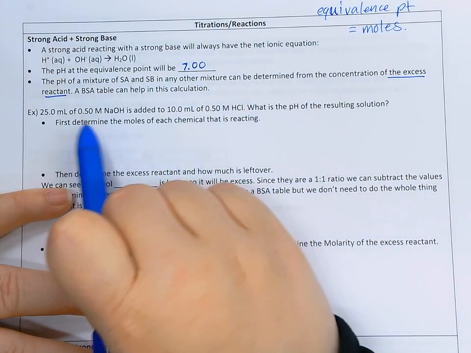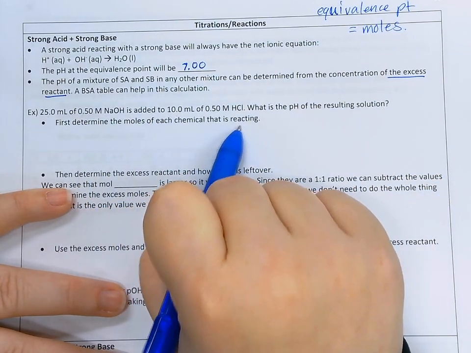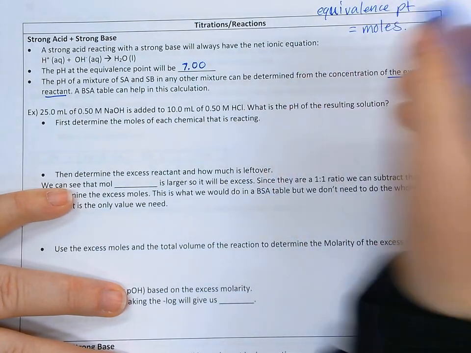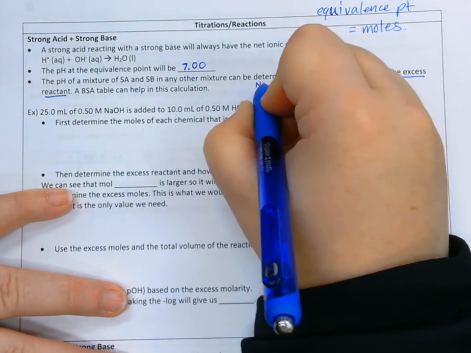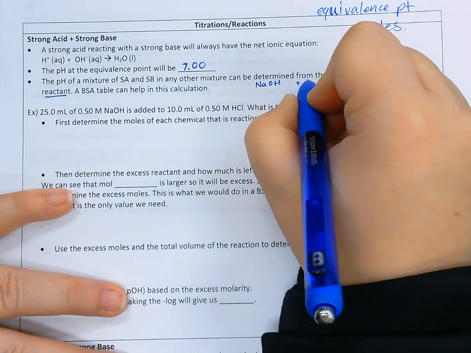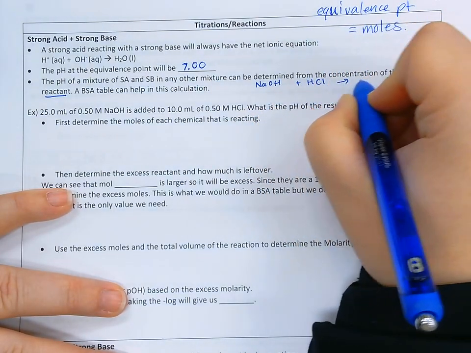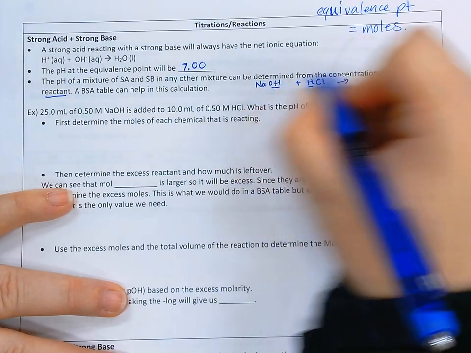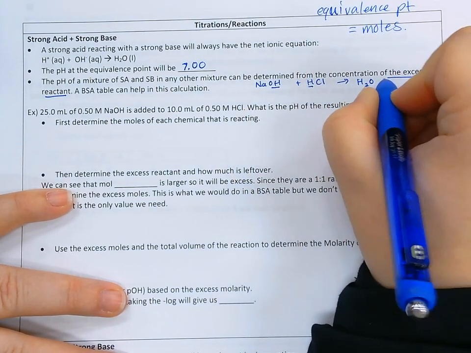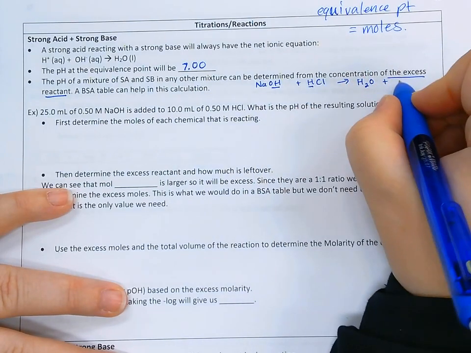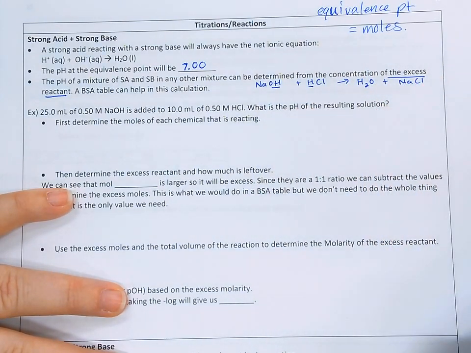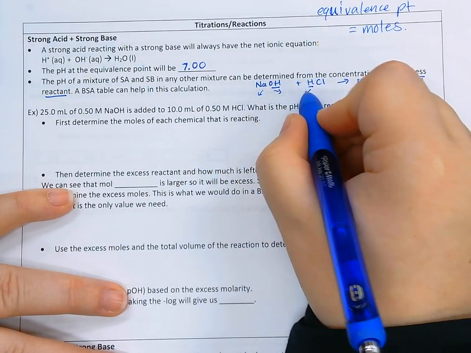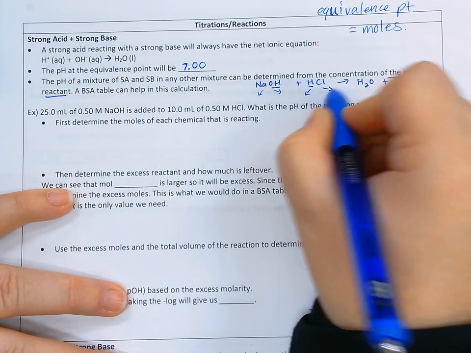We're going to first determine the moles of each chemical that's reacting. Now I want to show you the net ionic equation for this real quick. If we had NaOH and HCl, both aqueous, when an acid and a base react, we take that hydrogen and hydroxide, and those are going to be our water. And we've got sodium and chlorine, so we make sodium chloride. This would separate into its ions, and this would separate into its ions, because they're both strong.